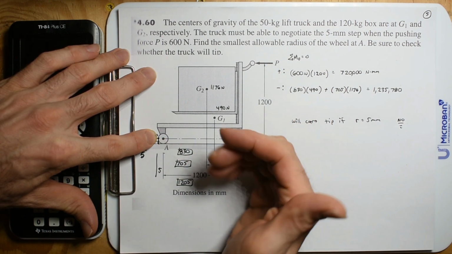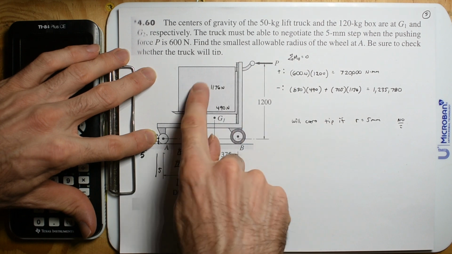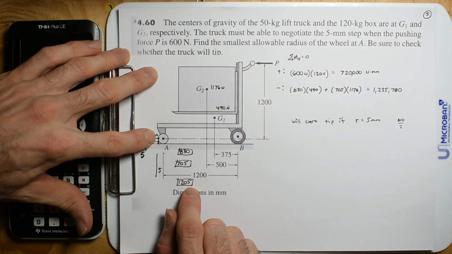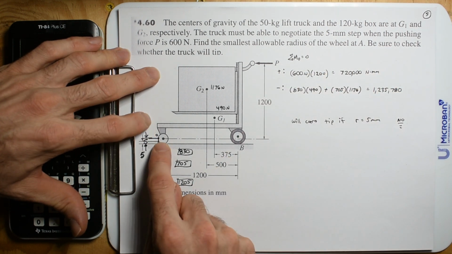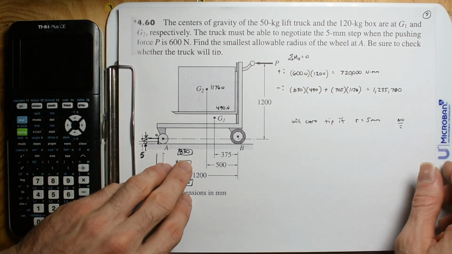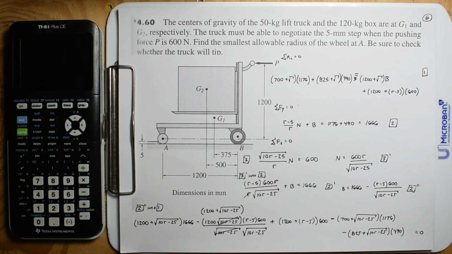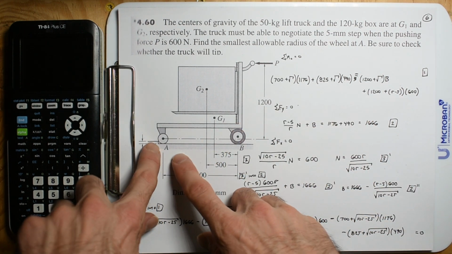So I'm going to have the positive reaction at B, the positive reaction at P, and then these two negative reactions. And this was just wrong anyway, because I'm going to have a positive reaction at B, which I didn't even include.